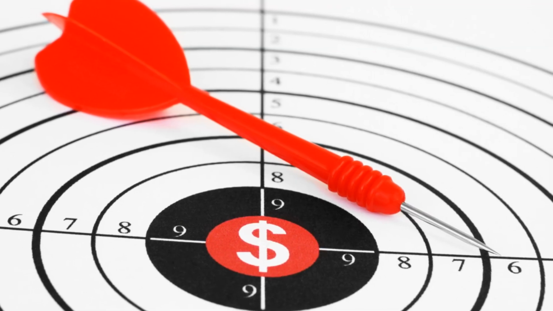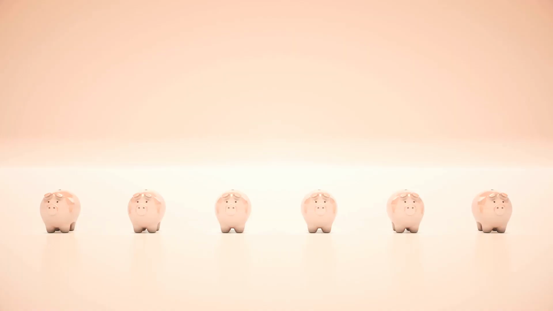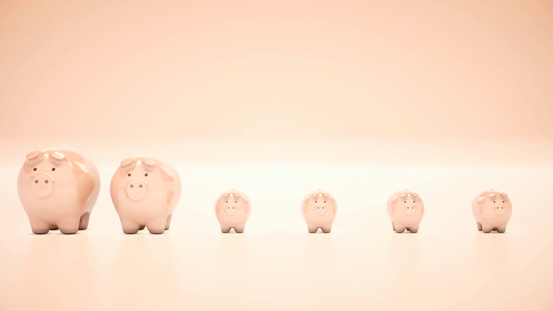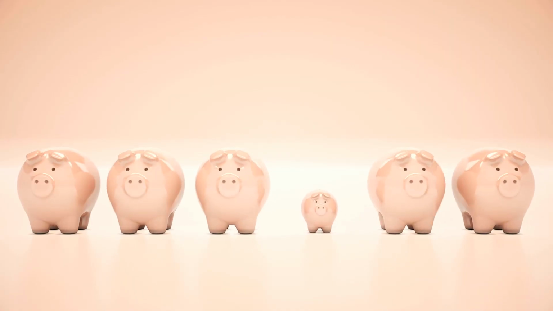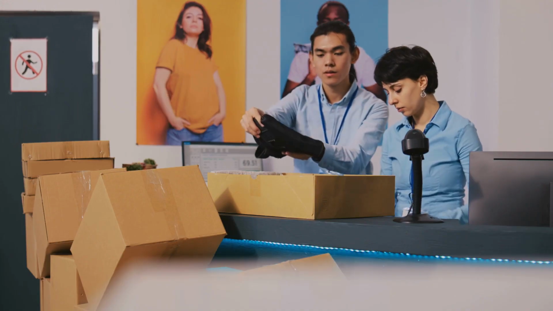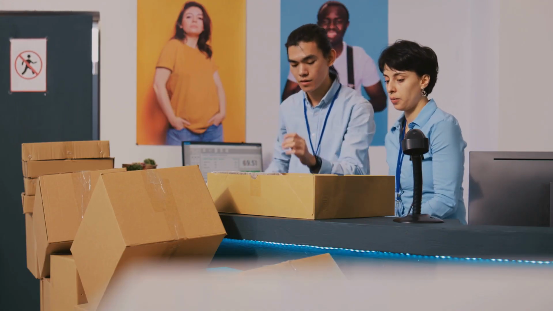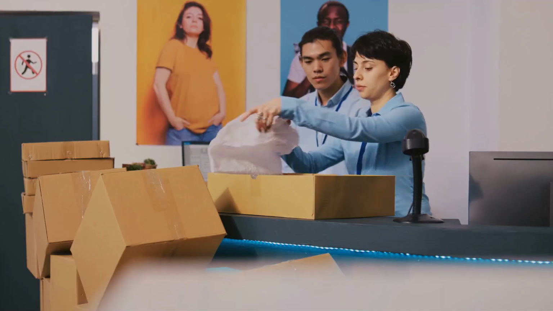Second, try to set a target dollar amount profit per product, not just a percentage margin. While a 40% margin sounds good on paper, 40% of a $15 item is very different in terms of actual cash in your pocket compared to 40% of a $30 item. Third, if you're going for that free shipping appeal, make absolutely sure you've accurately and fully built the actual average shipping cost into your item's retail price.